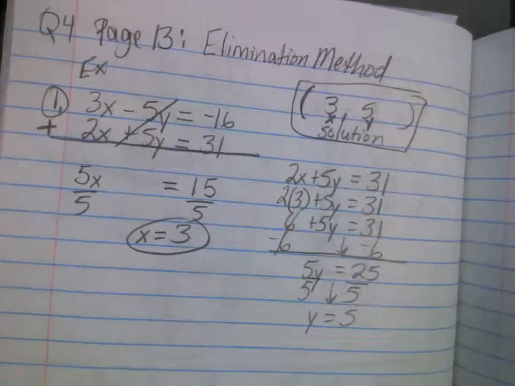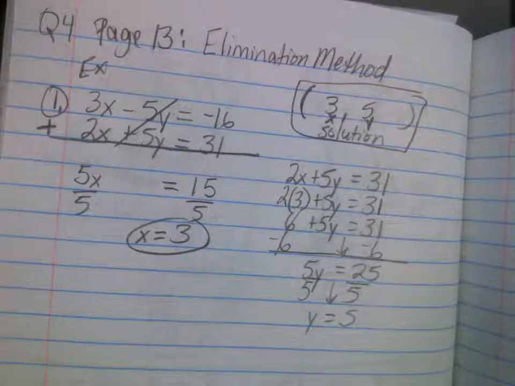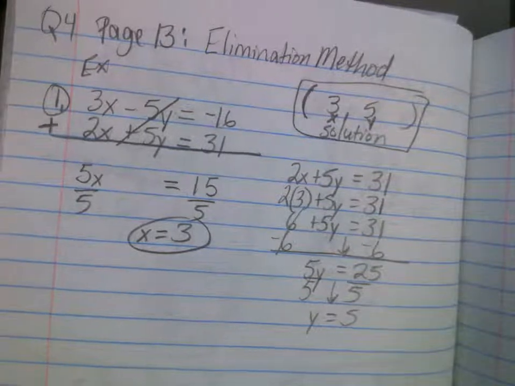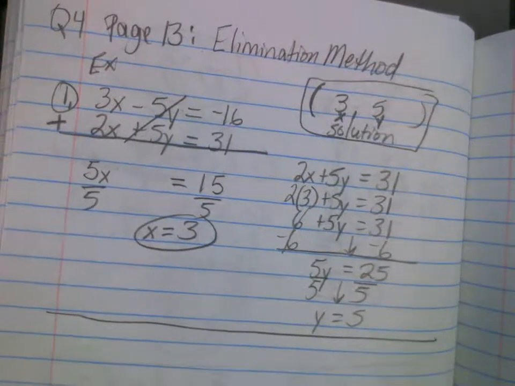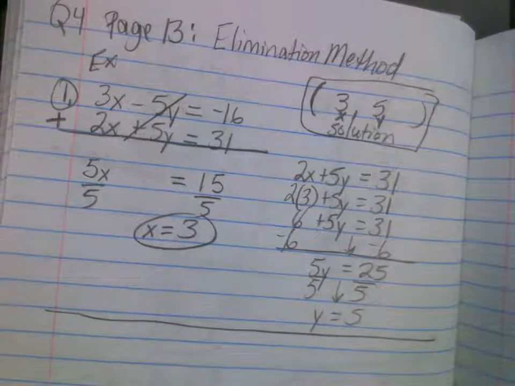Any questions? Is there anyone that's lost? Okay. Wherever the lines cross each other, that's going to be the solution. Are you ready for another one?